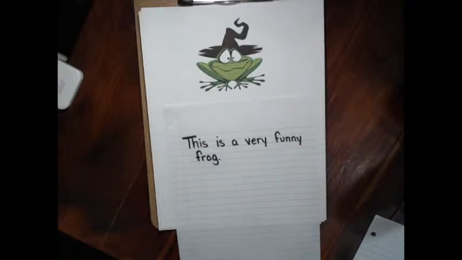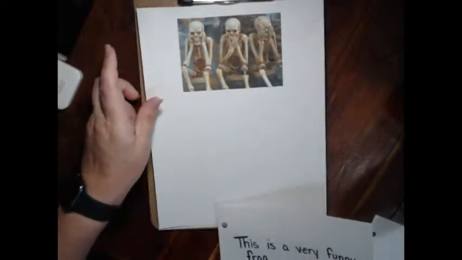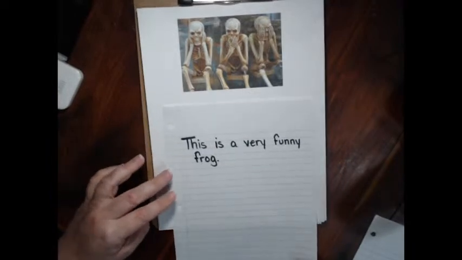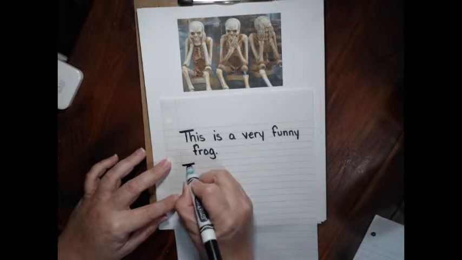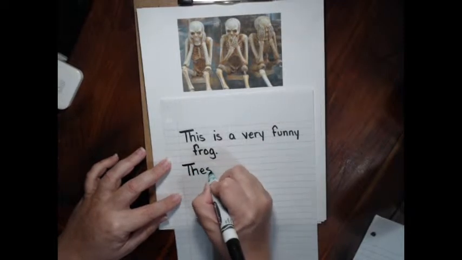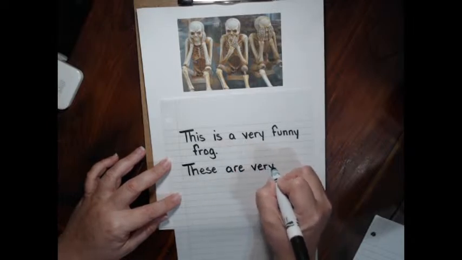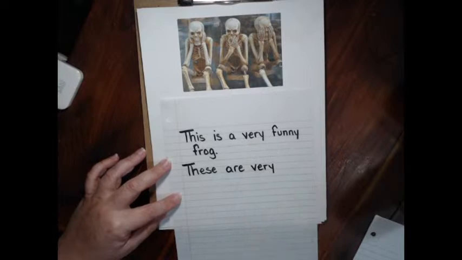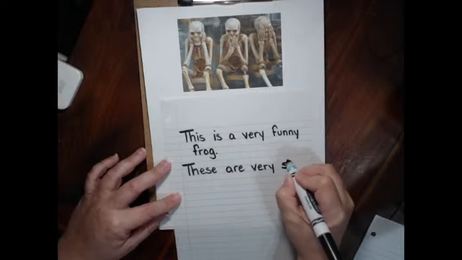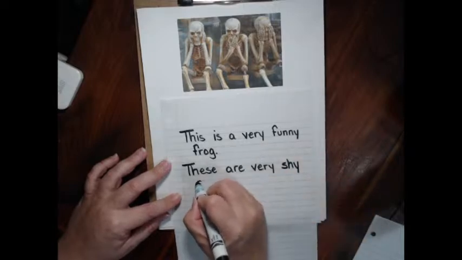Okay. Let's look at one more. What could we say about these? Oh, I helped you out again. These are very... What would be a good word for these? I'm going to use a word and see if you know what it means. It fits this picture a little bit, but not perfectly. I'm going to say shy skeletons.